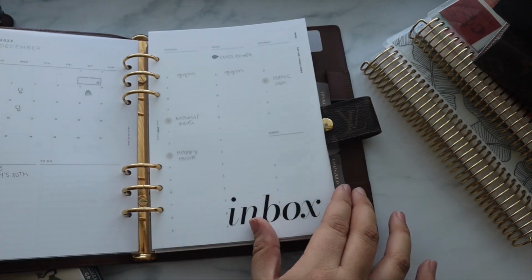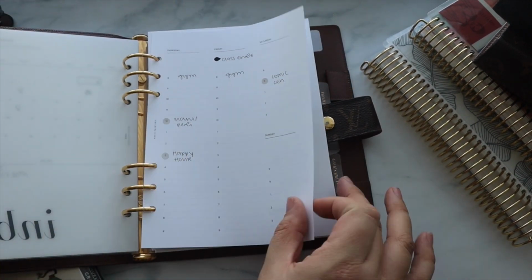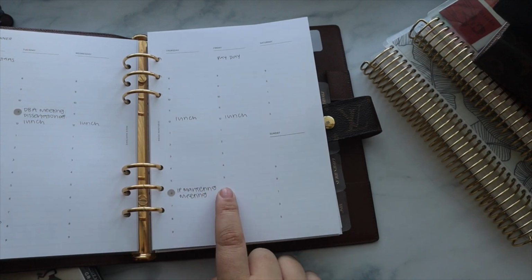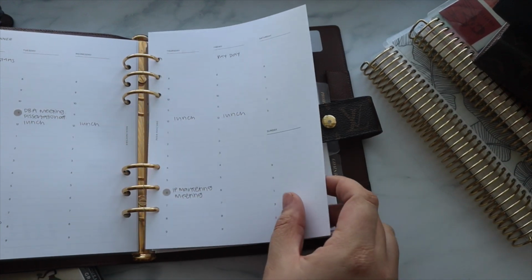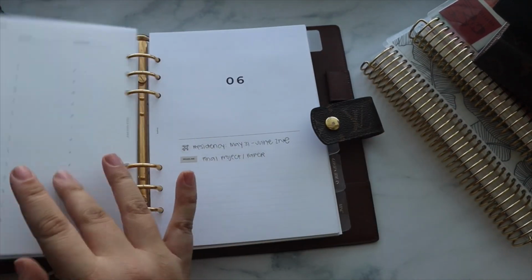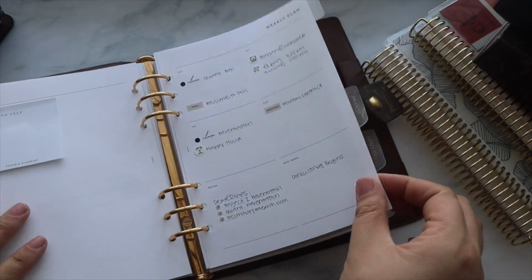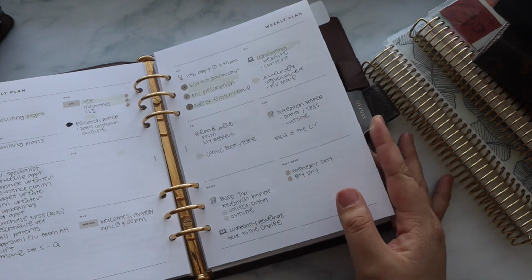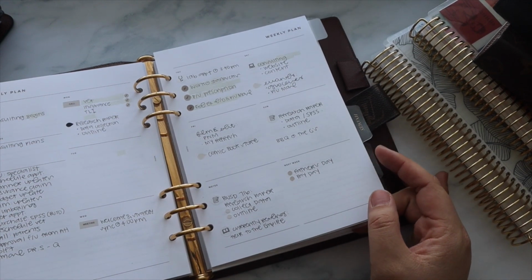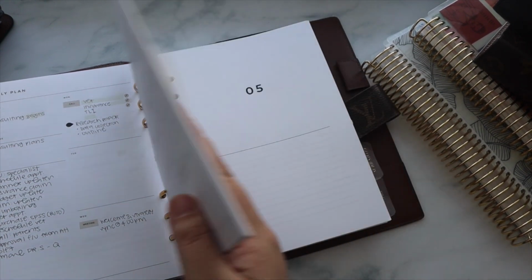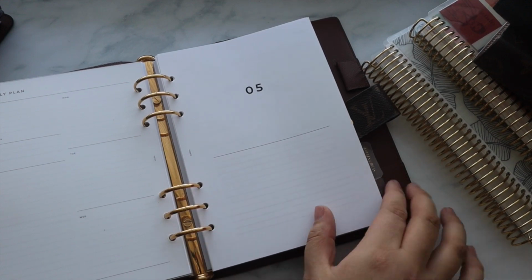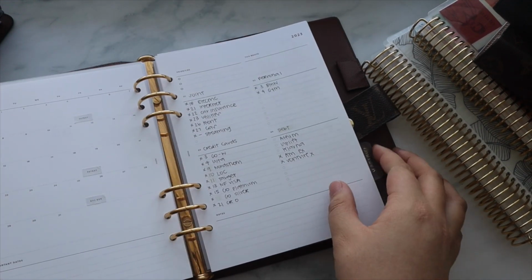I also have an inbox section with my hourly inserts that are used for listing. I have my primary inserts that I use, which are these weekly inserts from Infinite Lotus, and these are what all the plans go into, what we set up every week in the Plan With Me's. And then I have a budget overview in this planner, and then my academic planner.